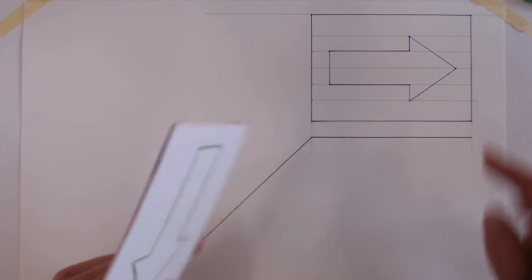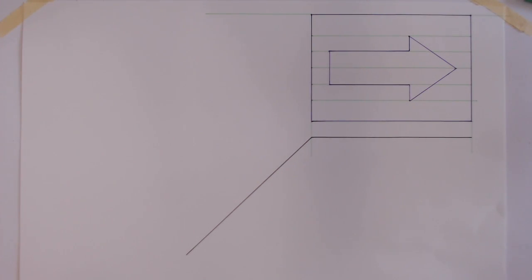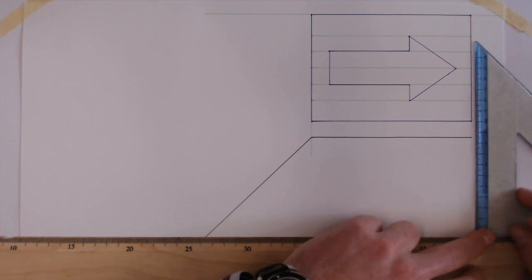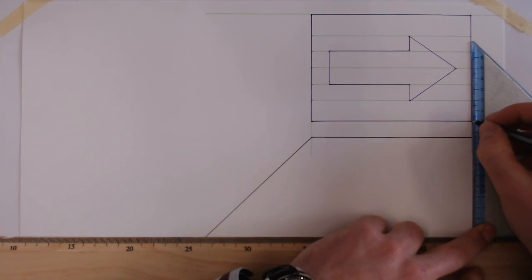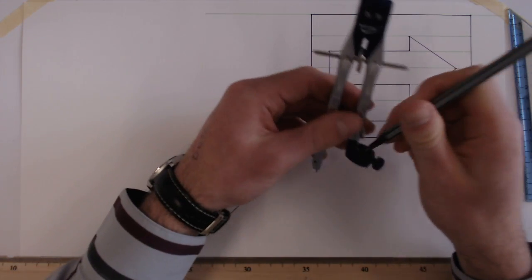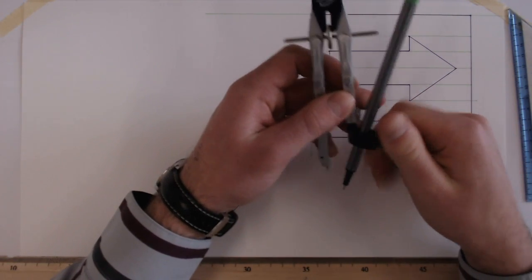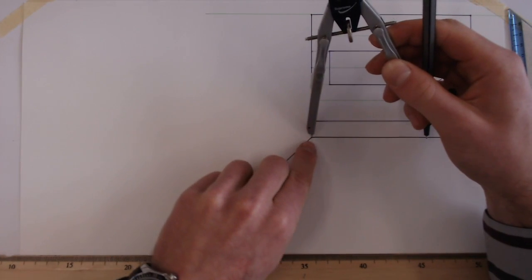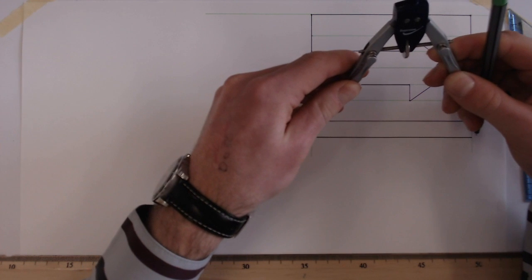What we do is we take our line here, we extend them. Now this is all construction lines. Extend them down like so. Take our compass, place the point of the compass there on the hinge line, just there. Extend it out.